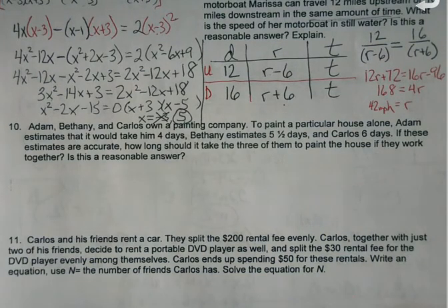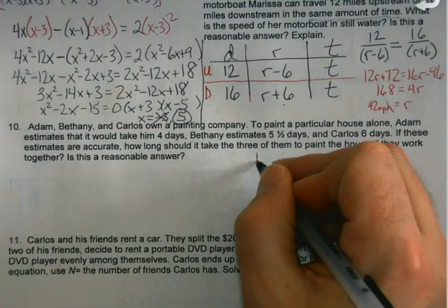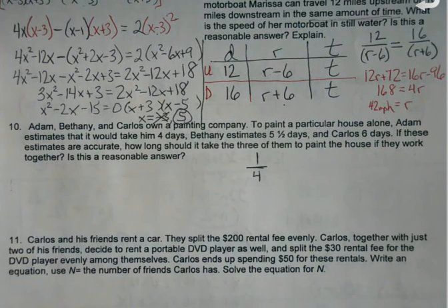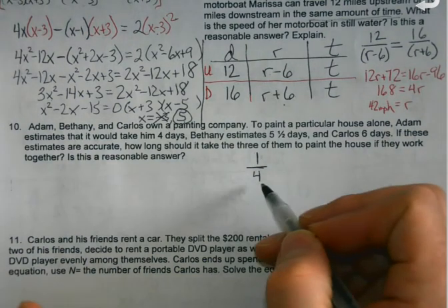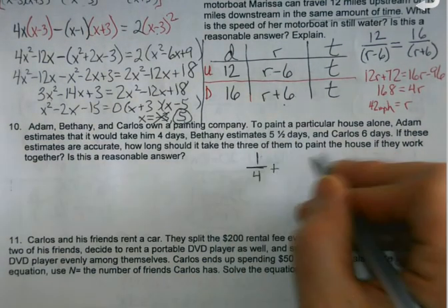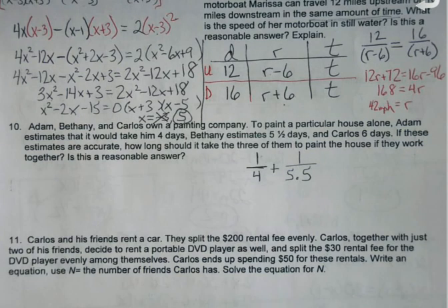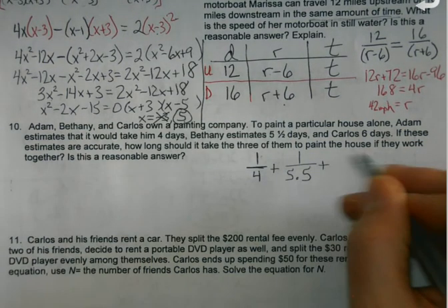It works with an inverse. You take each of the times that these people have. So within a day, this guy could do 1/4 of the job. Bethany would be able to do 1/5.5 of the job, if that's the correct verbiage.